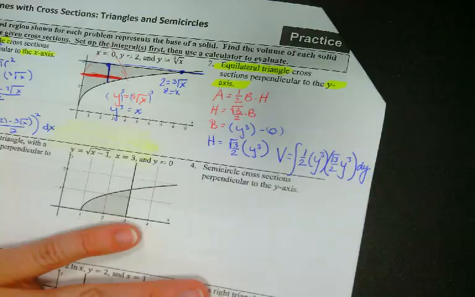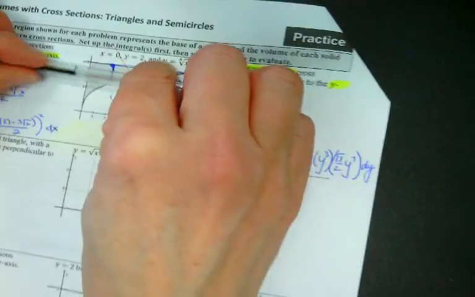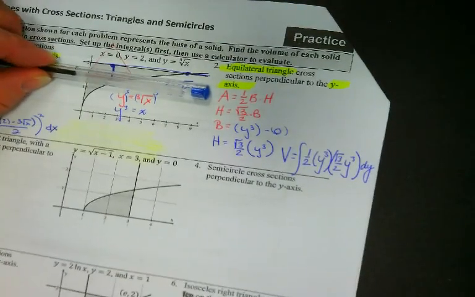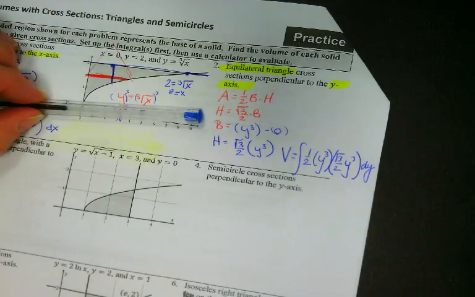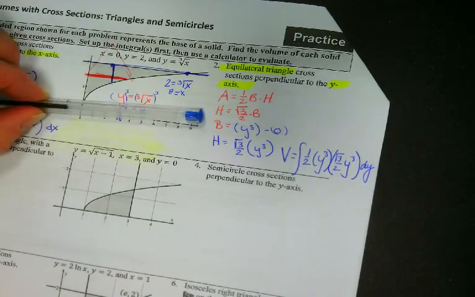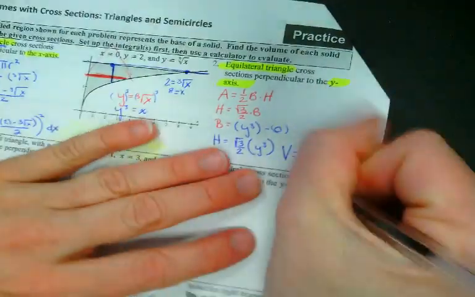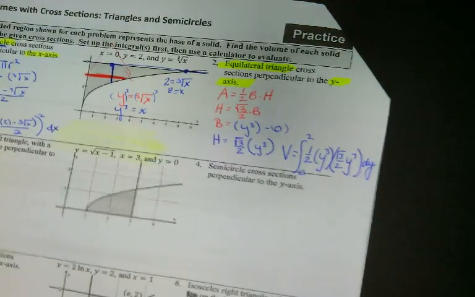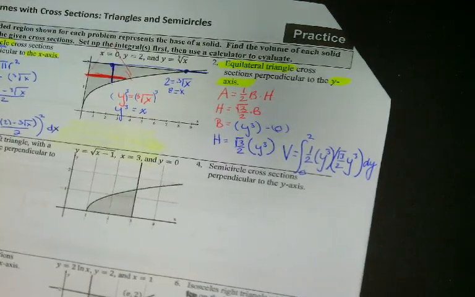Okay, now I have to get the bound. So I'm saying, where does this slice move? It's not moving left or right. It's moving up and down. How low does it go? 0. And how high does it go? 2. 0 to 2.